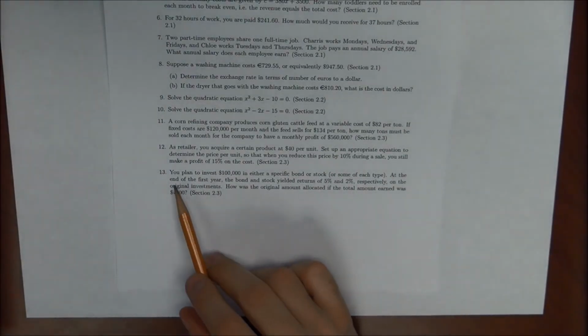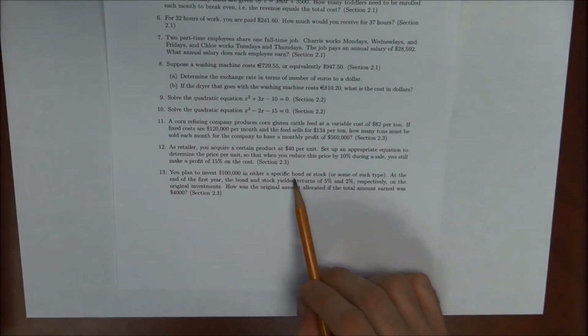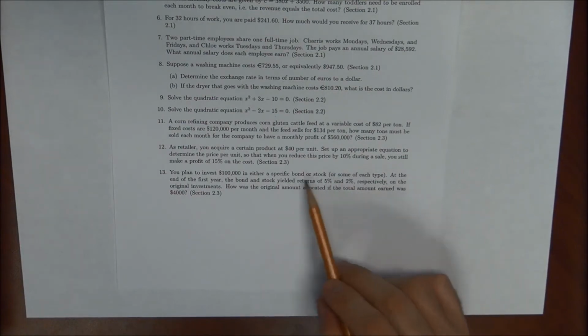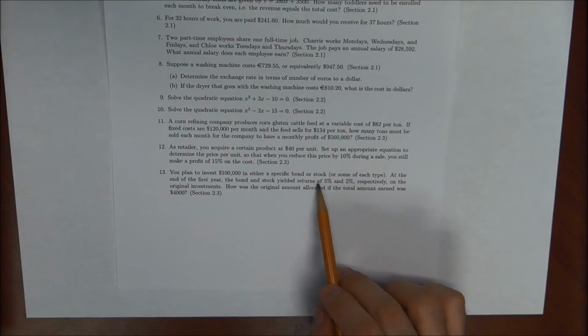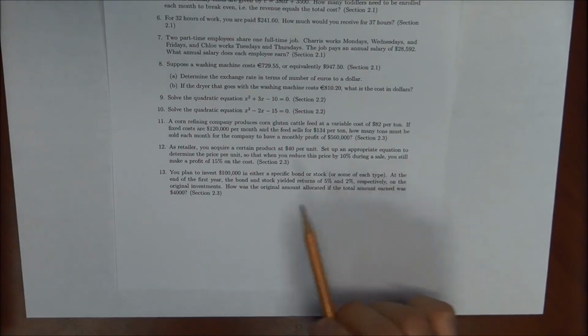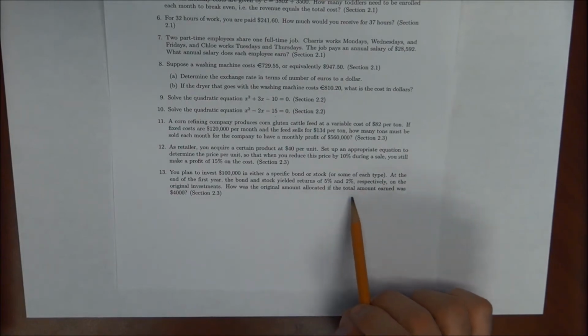In number 13, you plan to invest $100,000 in either a specific bond or stock, or a mix. At the end of the first year, the bond and stock yielded returns of 5% and 2% respectively on the original investments. How was the original amount allocated if the total amount earned was $4,000?